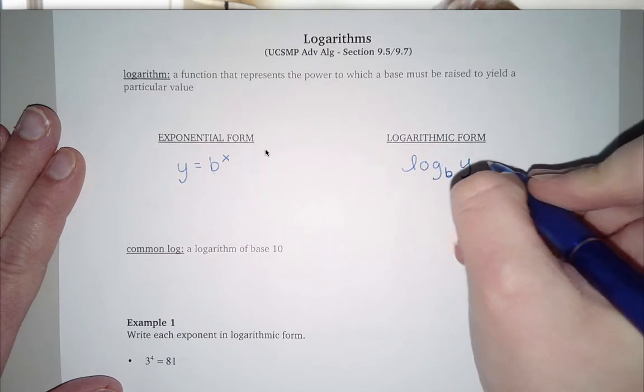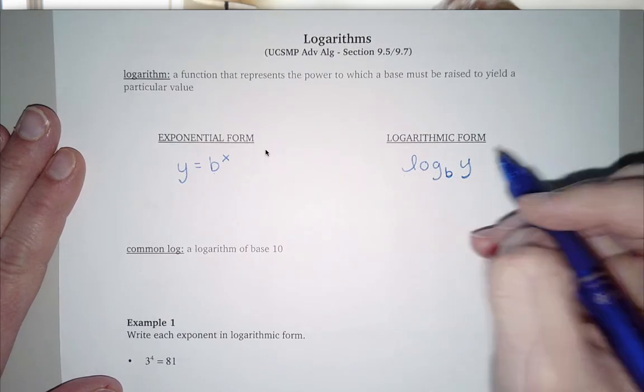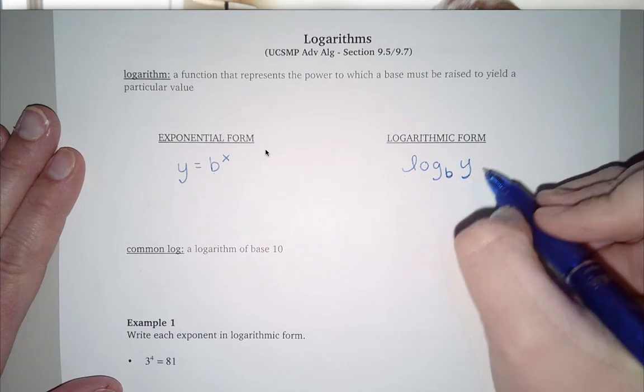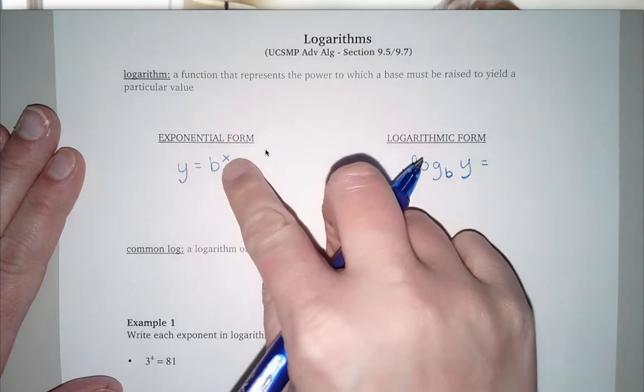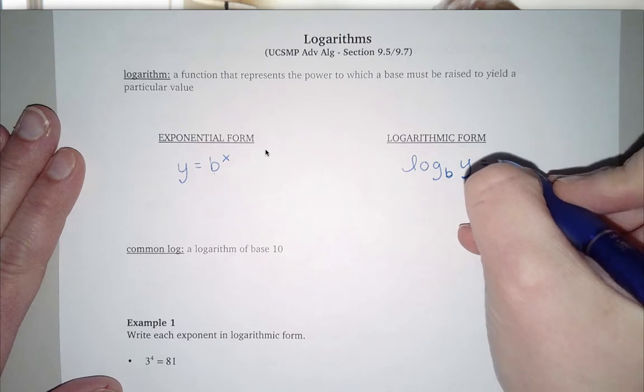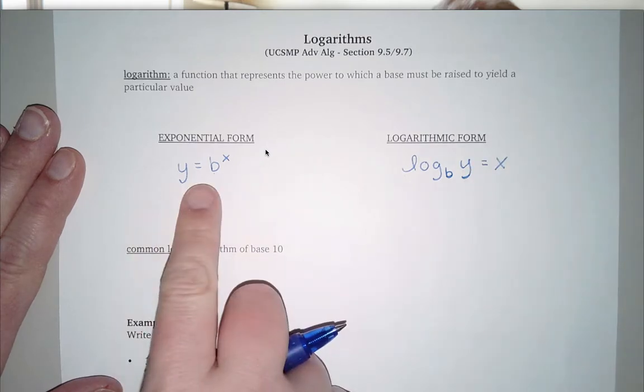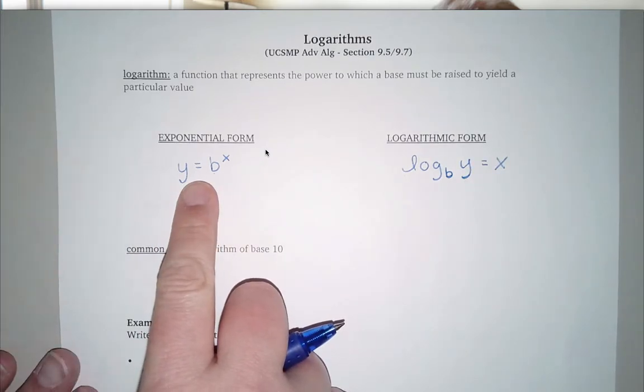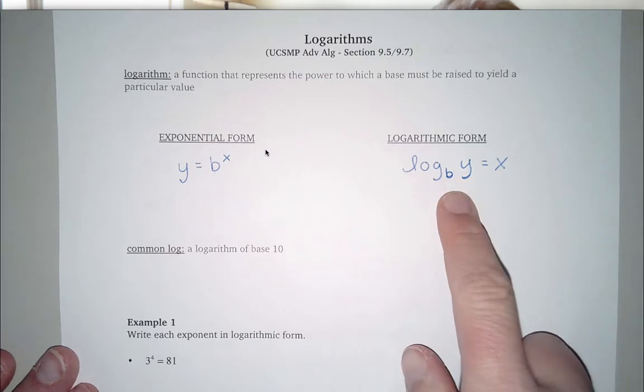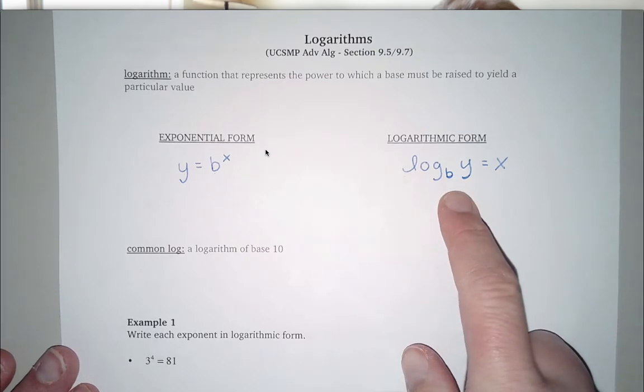And then this is the key part to a log, is that the answer to a log is always the exponent itself, okay? So if I took this thing and wanted to rewrite it in logarithmic form, this is what it would look like. Log base b of y equals x.